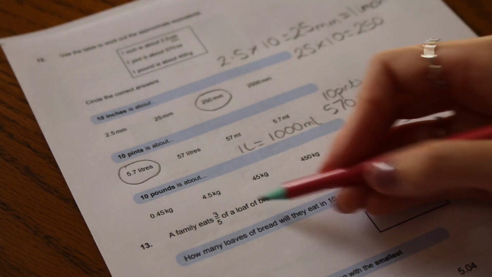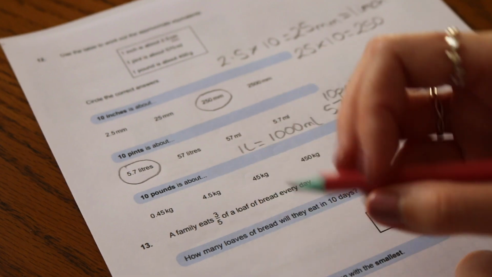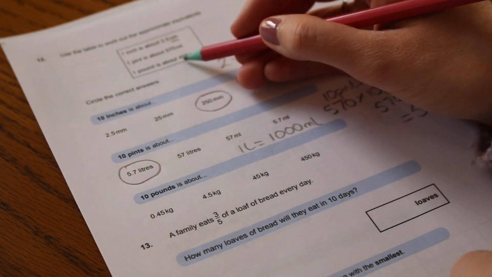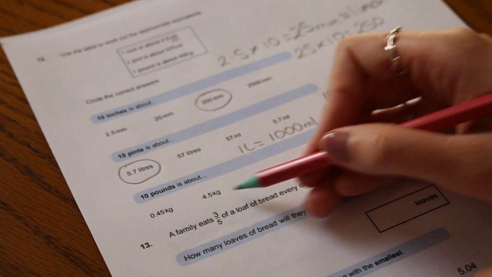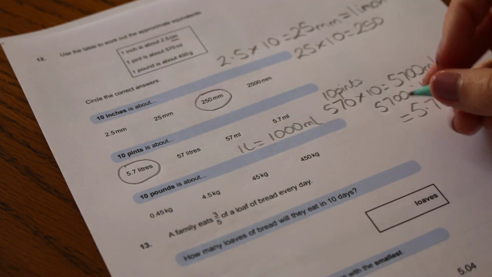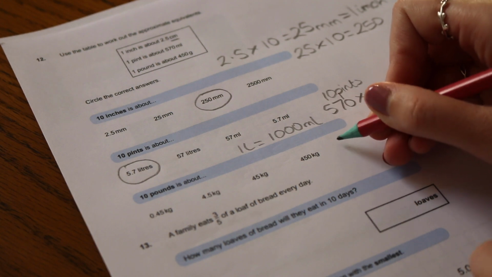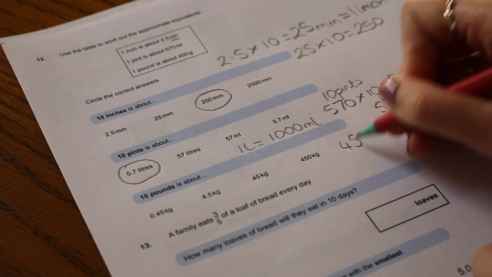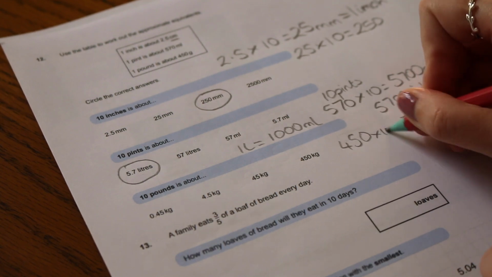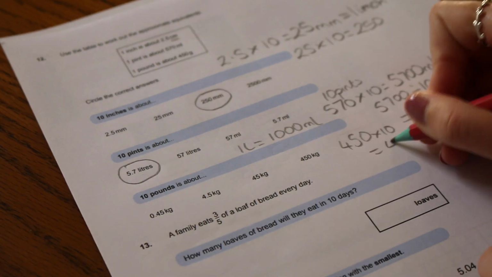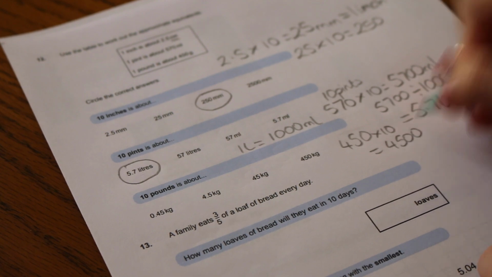And the last one, 10 pounds is about what? So we know that 1 pound is about 450 grams. And again, we've got our measurements here in kilograms. So if we multiply 450 grams by 10 to find out how many grams 10 pounds is, that would be 4,500.